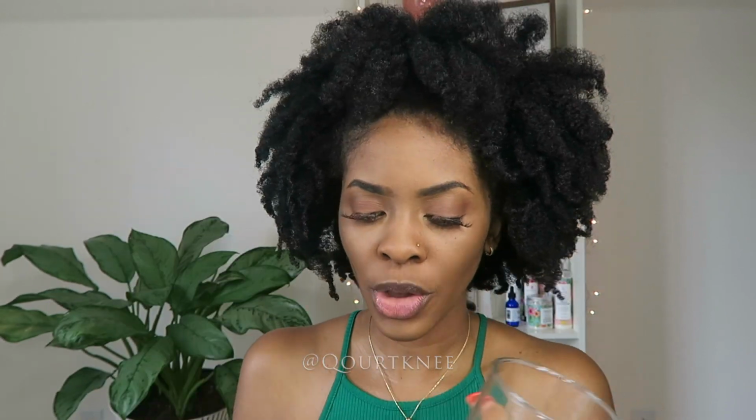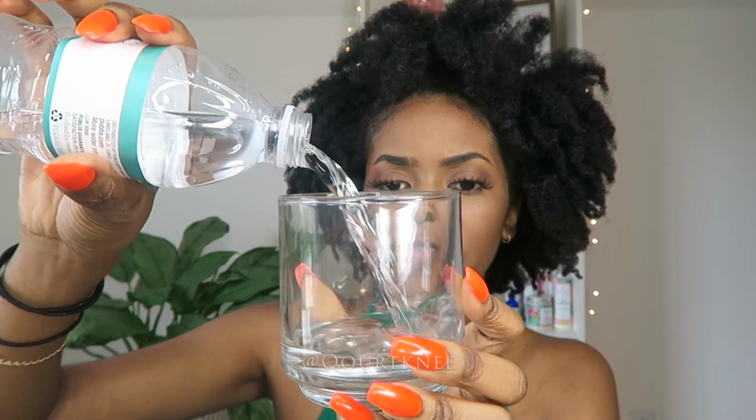So I said jar, basically anything or any glass that's see-through, because that way you can see what's happening to your hair as you drop it in the water. So I got some purified water. I don't know if it makes a difference, if it needs to be tap or whatever. Just get some water, okay? I just got this because I just seen it laying around. But we're gonna fill that up, okay?